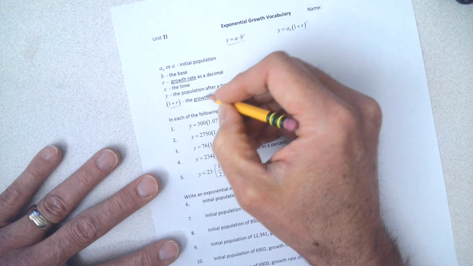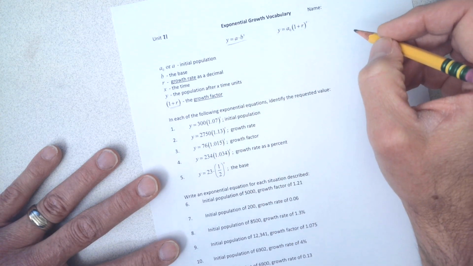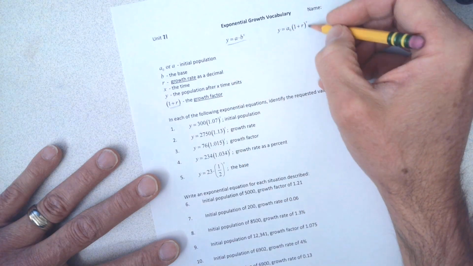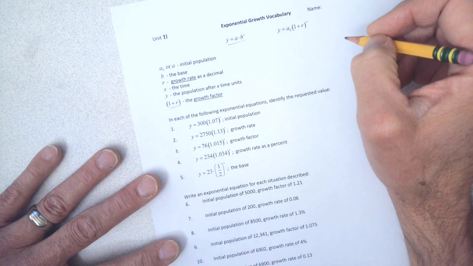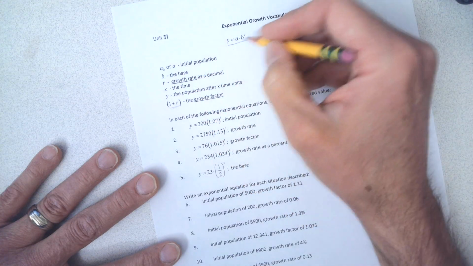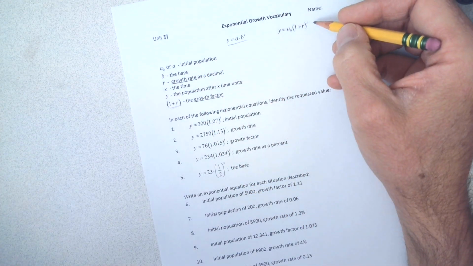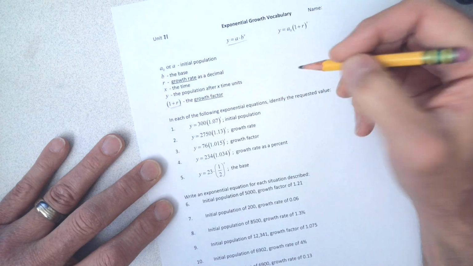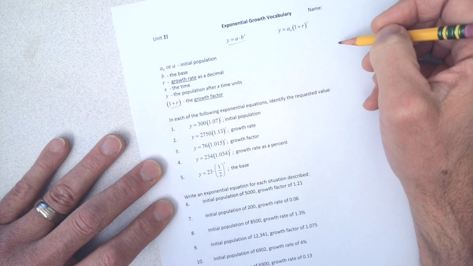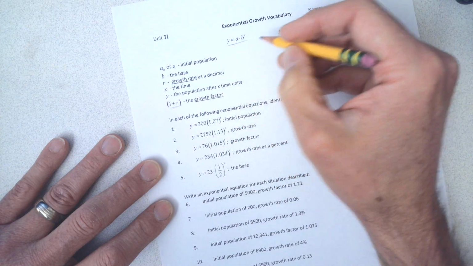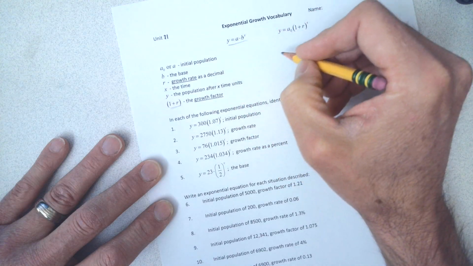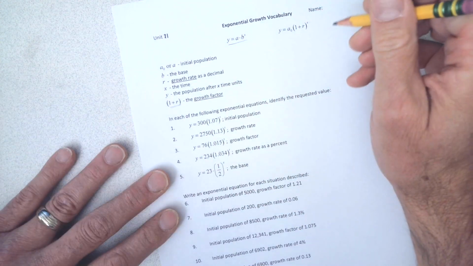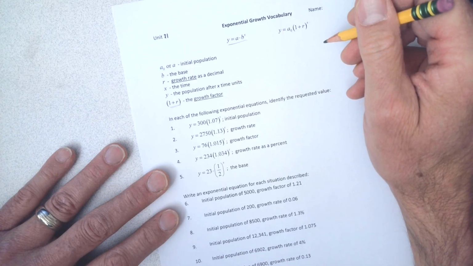But remember, the word factor means part of a multiplication problem, so the factor is the whole thing that we're multiplying by over and over again. X in the exponent is oftentimes time, but it can stand for other things as well. Y is the amount of stuff that we have after x units of time.